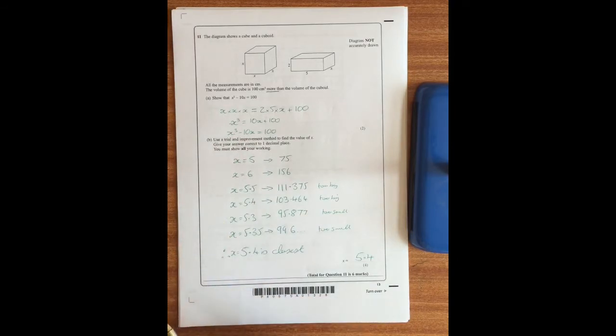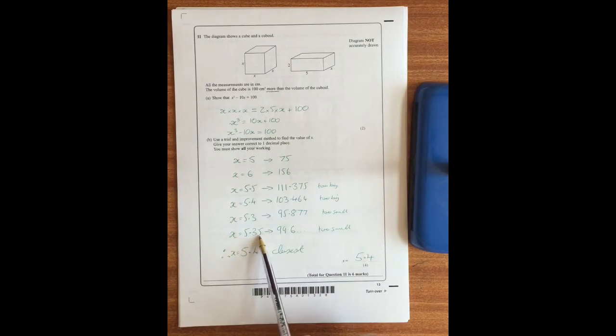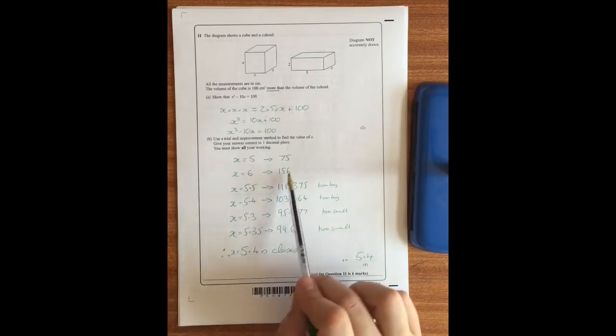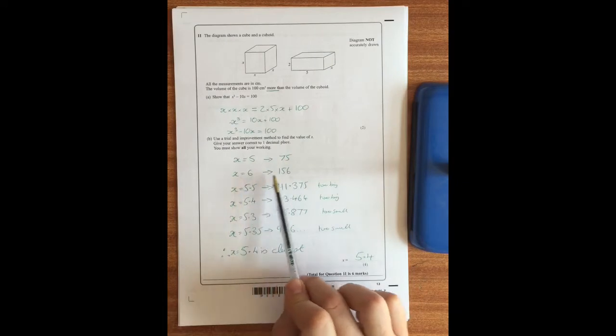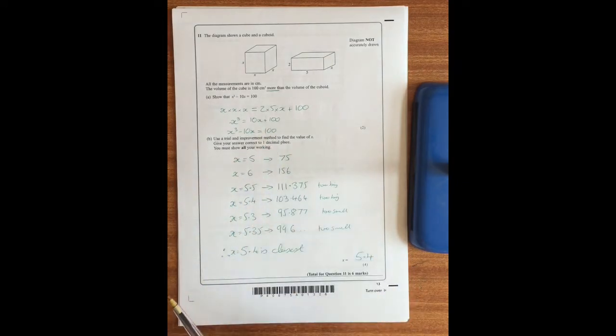Part B, use a trial and improvement method to find the value of x. Give your answer correct to 1 decimal place. It's really important when you're doing trial and improvement to 1 decimal place that you actually work it out to 2. That is a test at the end, and you get an actual mark for that in the exam. So I started off here by choosing x to be 5, which gives me 75, and then x to be 6, which was 156. So I can see that that gives me results either side of 100.